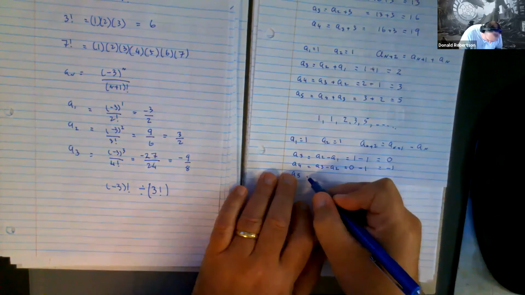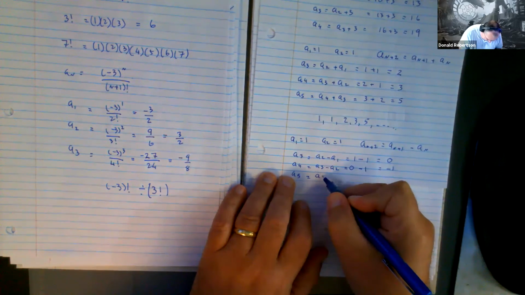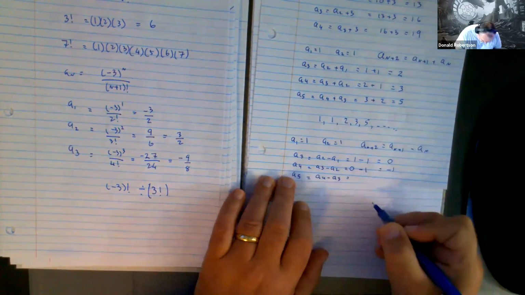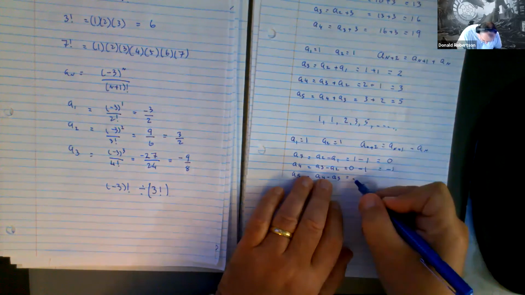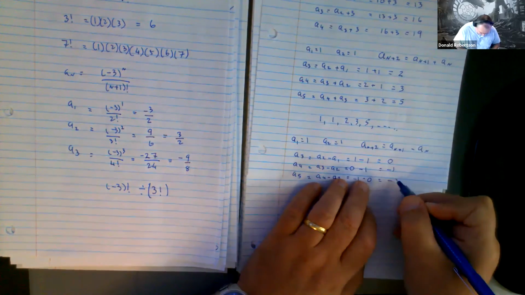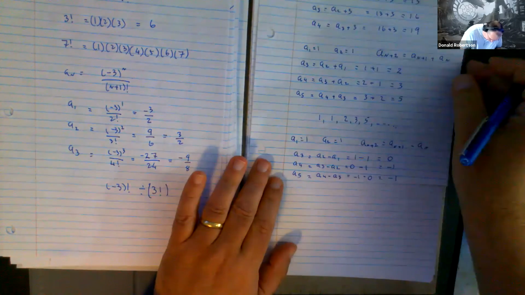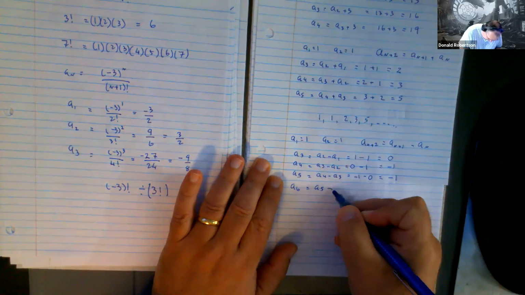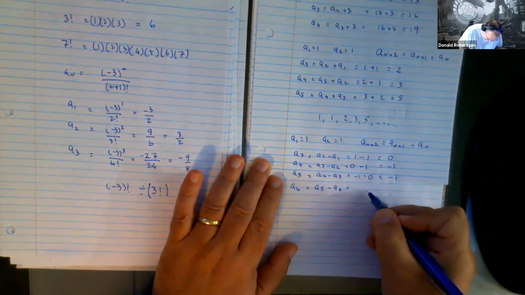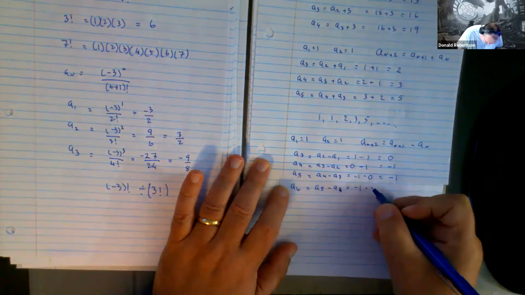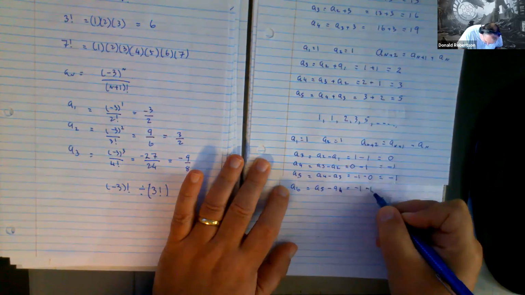And A5 is A4 take away A3. And A4 is -1, take away A3, which is 0, which is -1. I guess I want to do one more. I'm not quite sure what my sequence is doing here. A6 is A5 take away A4, that's -1, take away a -1.